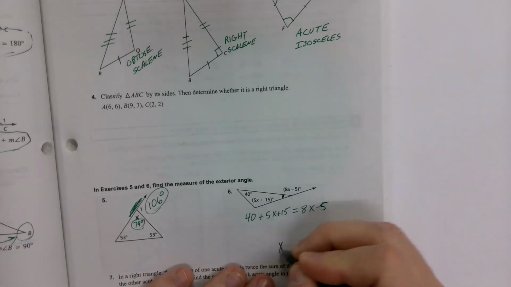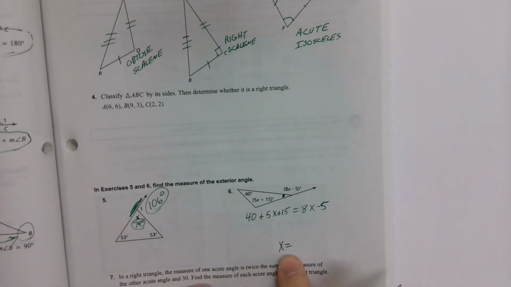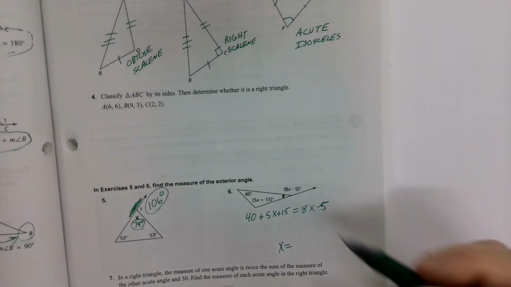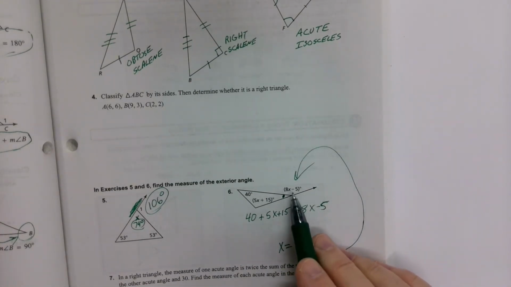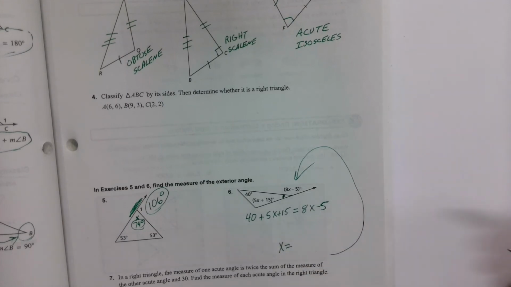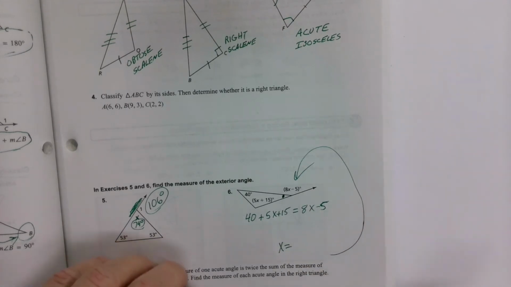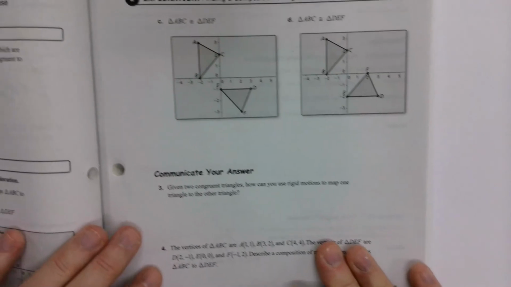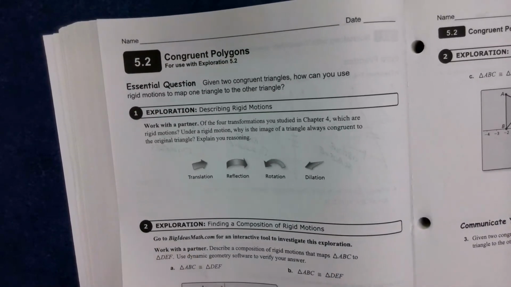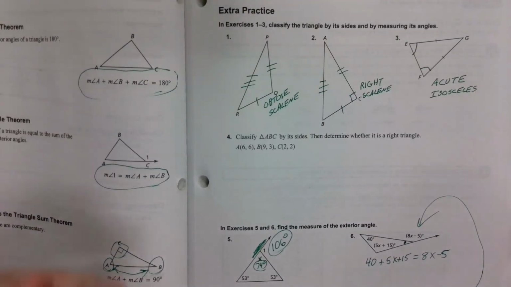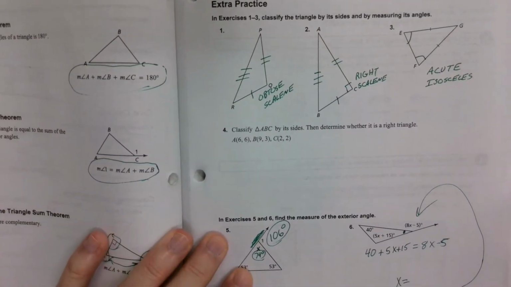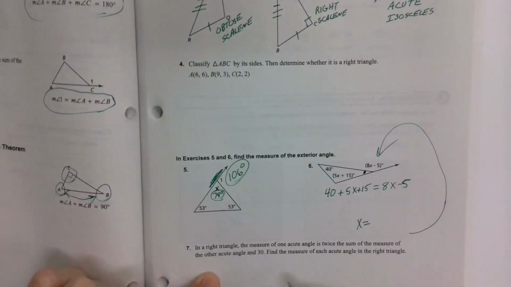Remember that when you're done, if you find x, that's great, yay, x, but we're trying to find the angle, which means you have to take whatever your x is, multiply it by 8, and subtract 5 to find that exterior angle. Okay? So, hey, look at that. That takes us to 5-2. So all of the stuff that we just talked about is what you need to know for 5-1, and we're going to call that good. Actually, let's do this one.